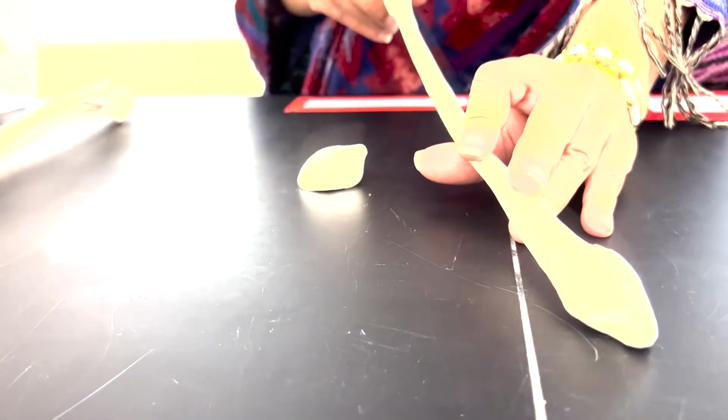Okay? Did you take it? Okay, now let's see which side bone this is. This is going to be my lateral bone. Yes, this will be a lateral bone.